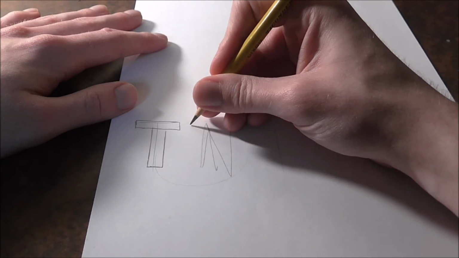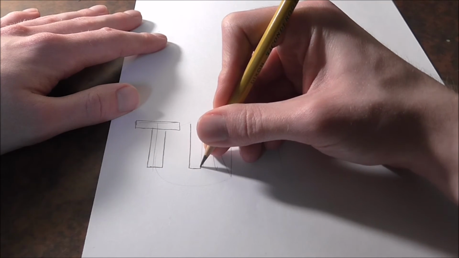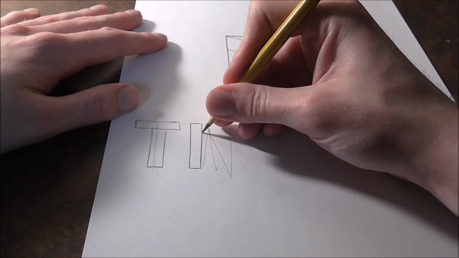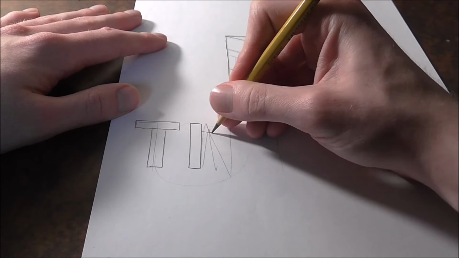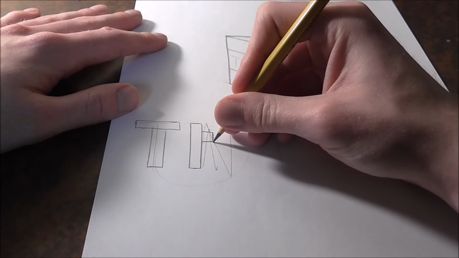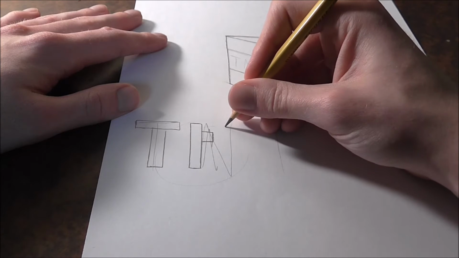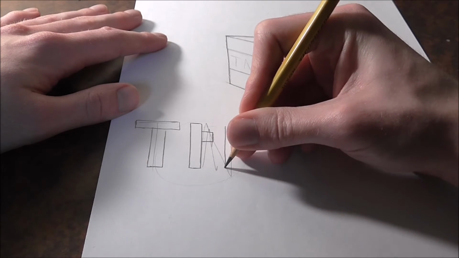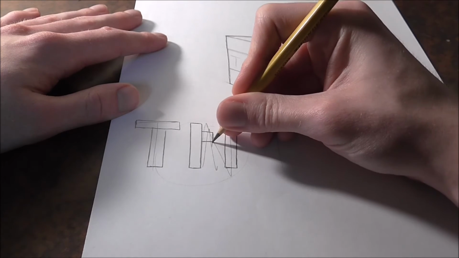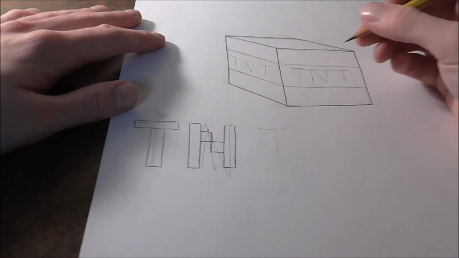Now with the N, the trick to doing the N is you want a rectangle that goes down like this, and then right about here, you're going to get a square that goes off right about there. And then you can draw the second rectangle right there, and then you just basically create a little box right there for the N.